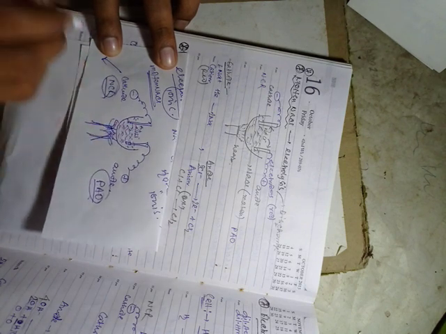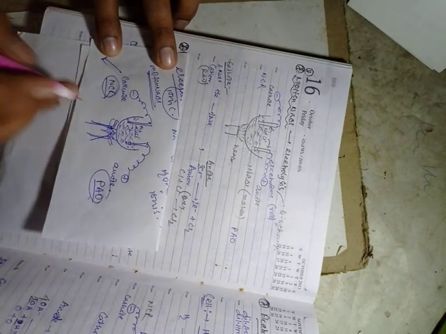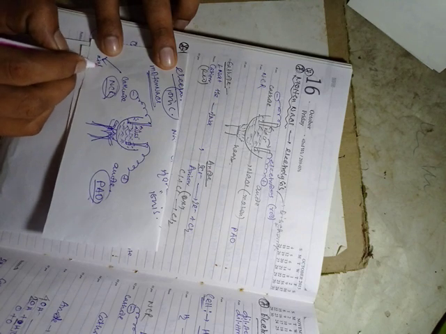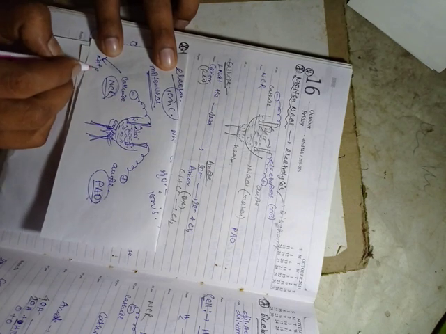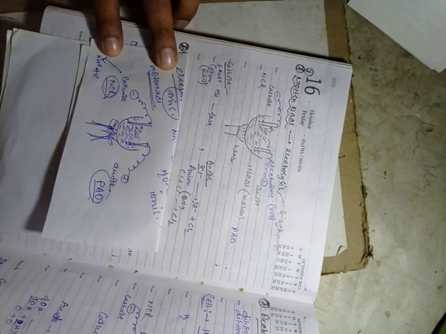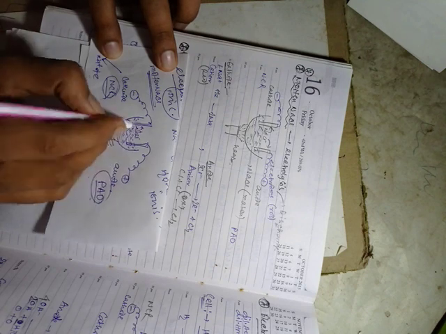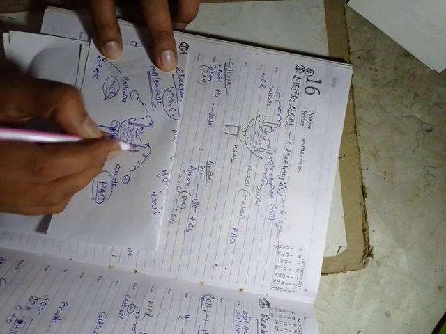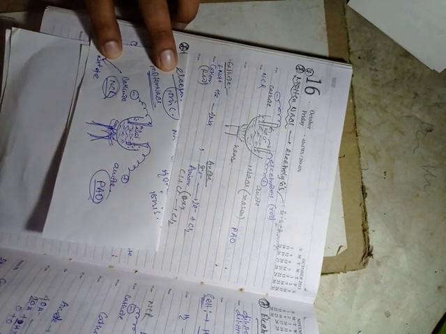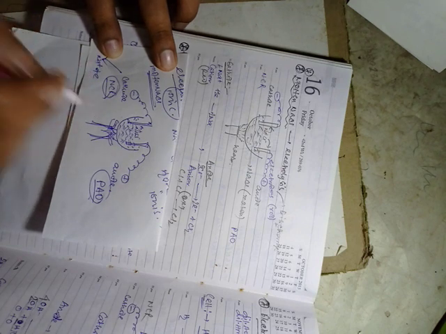Cation to cathode, anion to anode, just remember this. So Na+ will come and accept electrons from the cathode, because the cathode is negatively charged. Both of these are called electrodes. What an electrode is, I will explain, no problem. Just remember how reduction and oxidation happen.